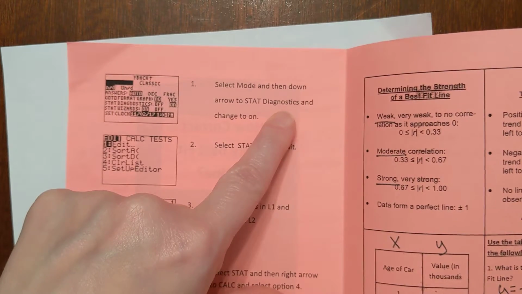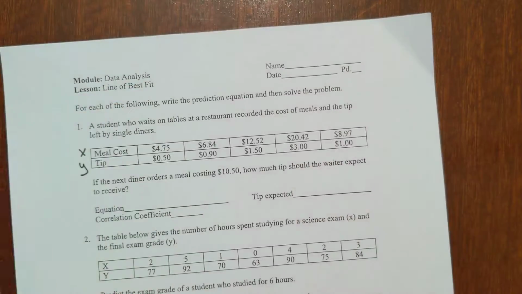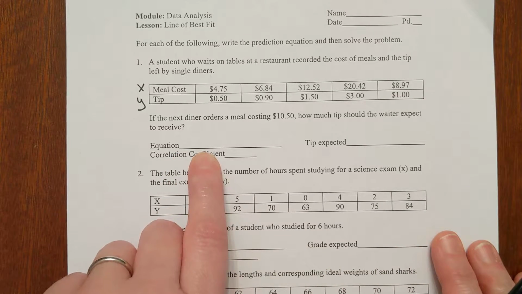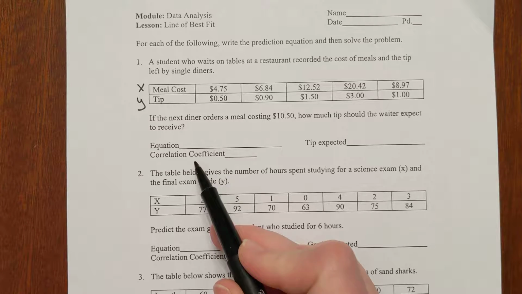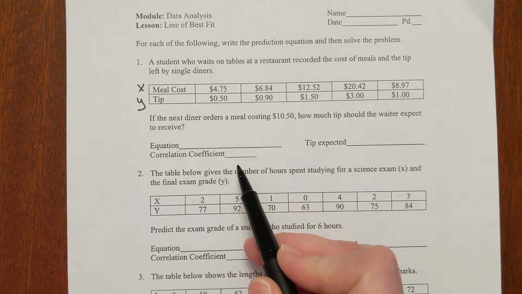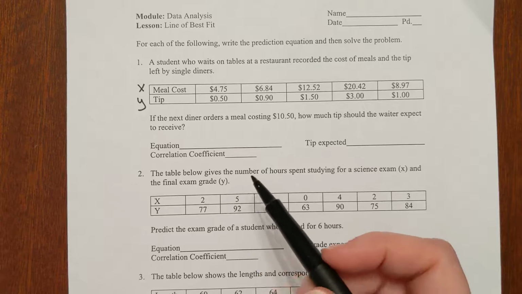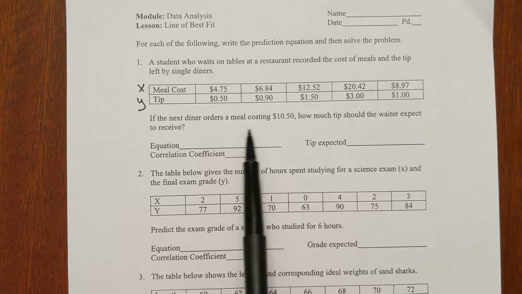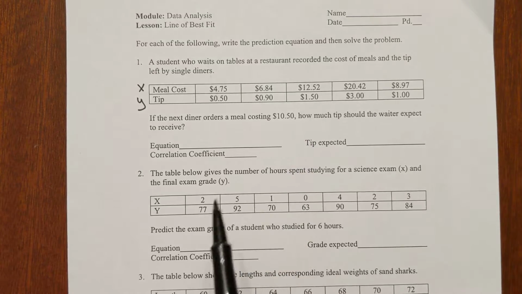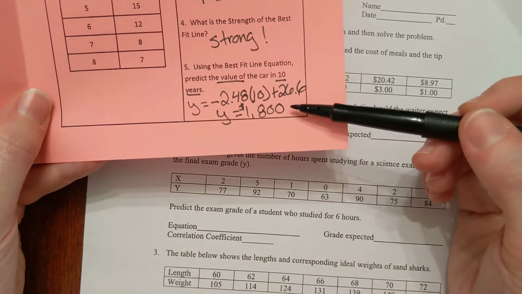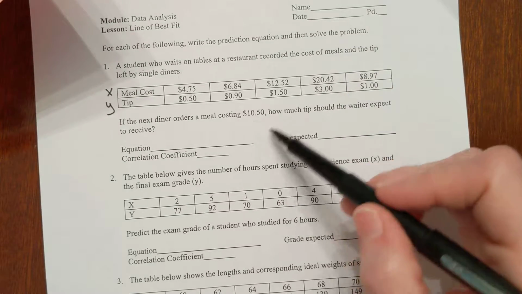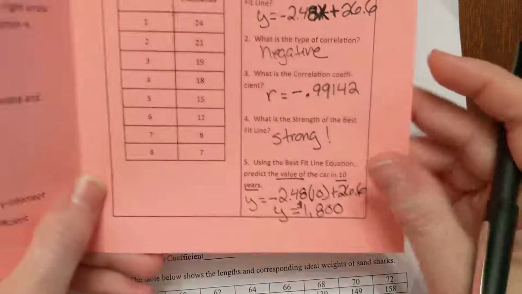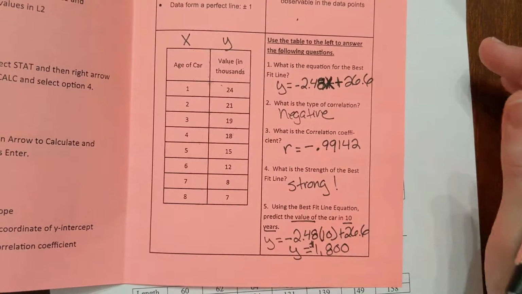Make sure you have your diagnostics on. And then you're going to write the equation that they give you with the slope and the y-intercept. And then it's asking you for the correlation coefficient. What is R? So is it positive, negative, and what is the value? So round it to maybe 3 or 4 decimal places. And then they're asking you a question. So this is just like we did down here, what's the value of the car in 10 years? Well, you're going to have a value that you're going to plug in, okay? So it's that same exact, like this example that we did down here. All right?